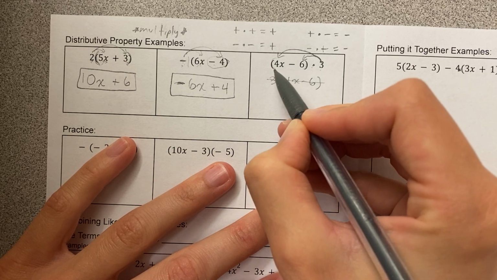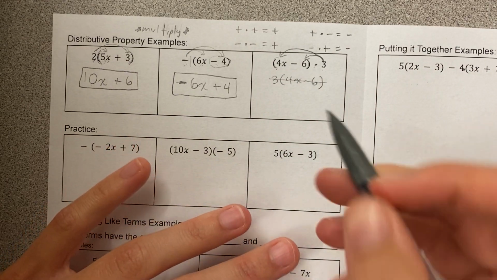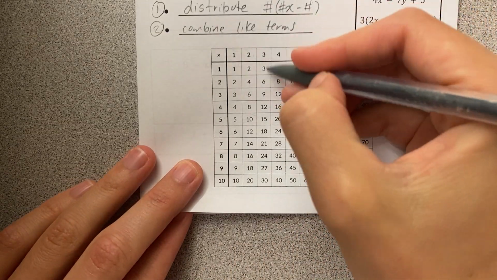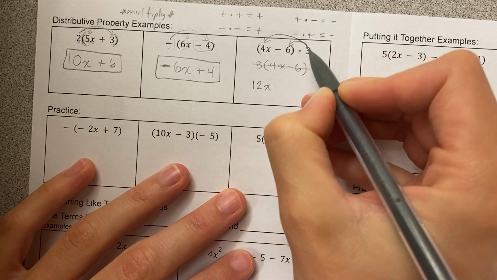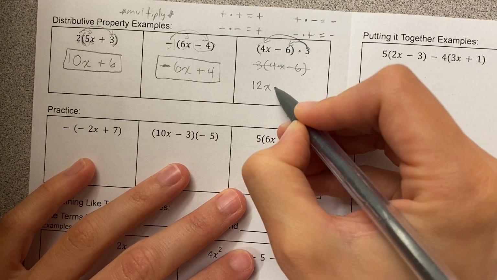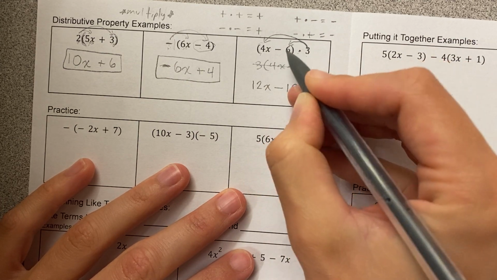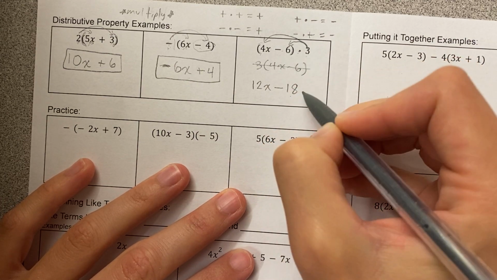So 3 times 4. Okay, again, if you're having trouble, if you don't remember the multiplication tables, right here, 3 times 4 would be 12. Okay, so 3 times 4x is 12x. And 3 times -6 is -18, because a positive times a negative is a negative, and 3 times 6 is 18.